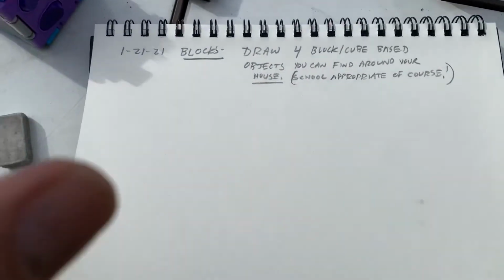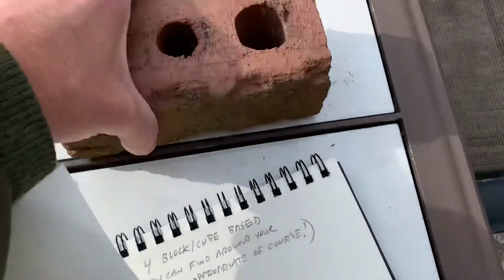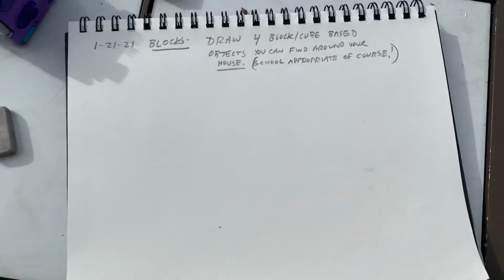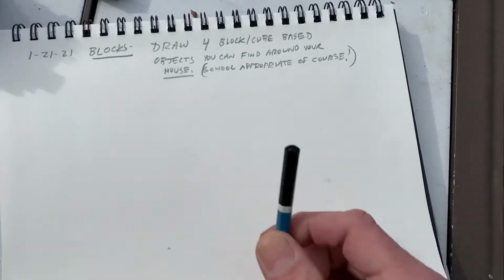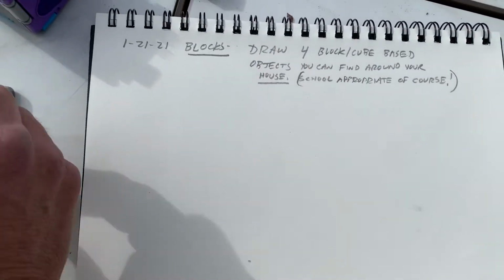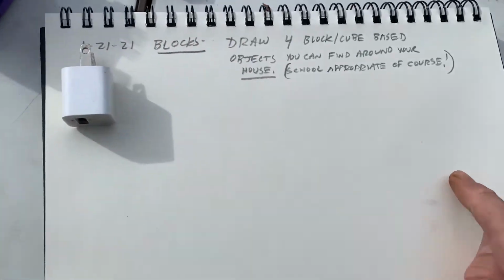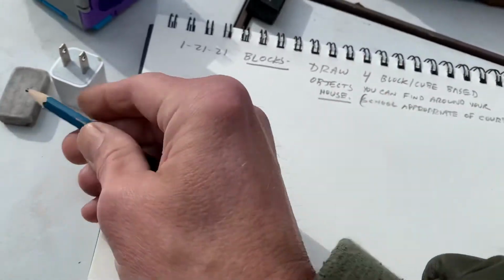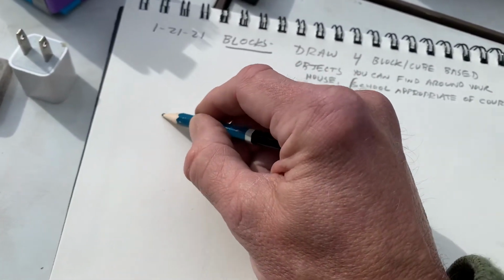Again, something that has the block form, and you know, you might have an old brick later on or something like that, okay? And what you're going to do is, again, you're going to draw your 4 objects. So for example, I'm going to set up my charger, and I'm going to look at it from this point of view.